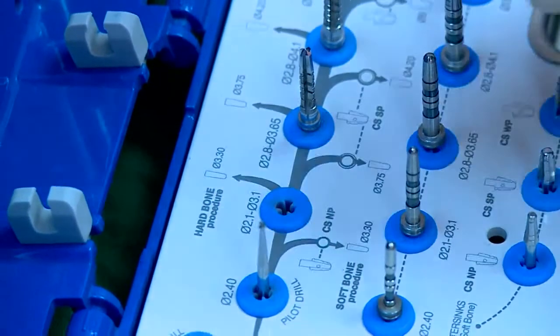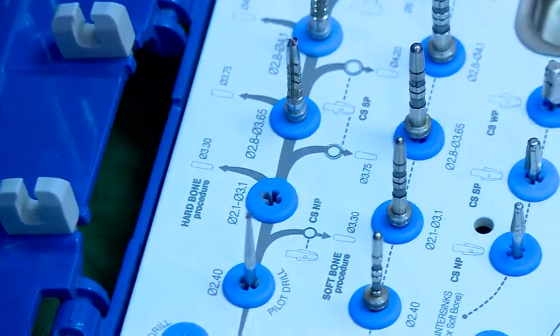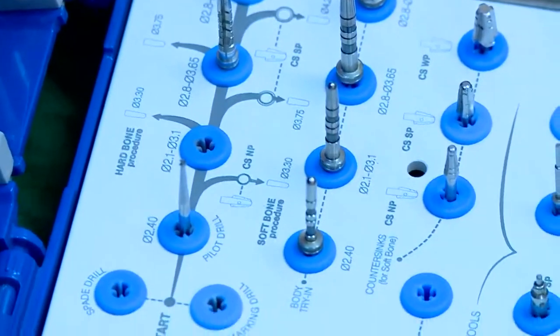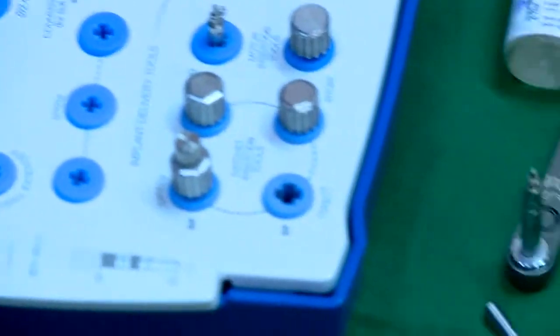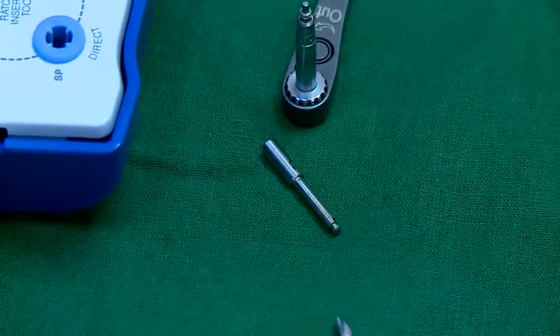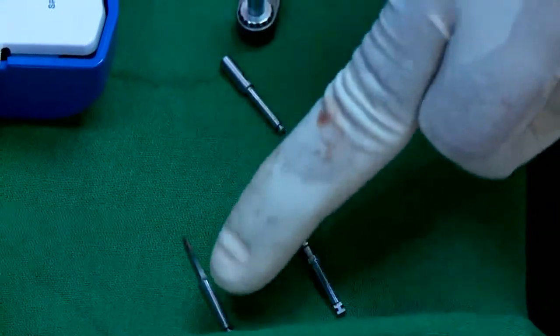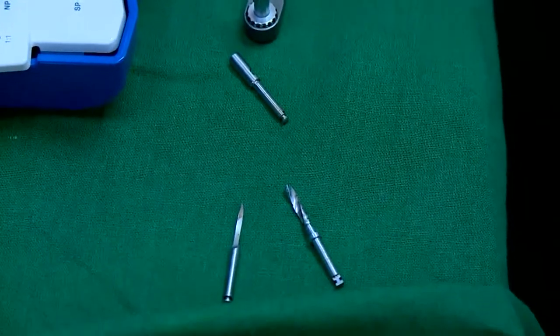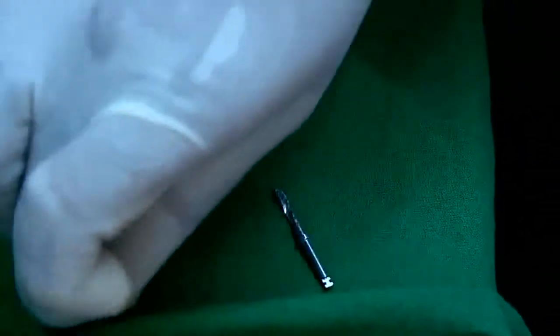Okay, now I'm going to go to the next. My first drill will be a 2.4 drill, which I just took out. This is a lancet drill. You can see the drills where I'm keeping them here. The lancet drill, which I used first to pierce, is like a knife, it just goes in and out. That does not prepare the osteotomy site, but it gives the direction.